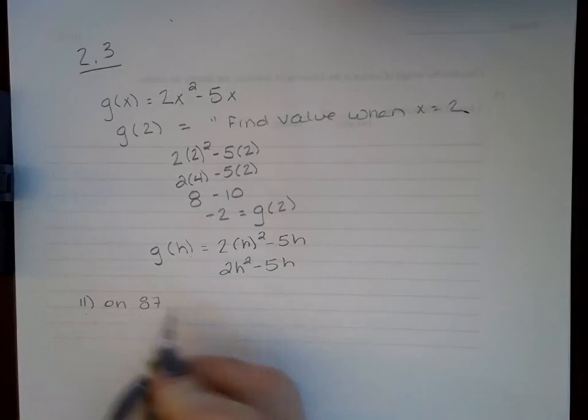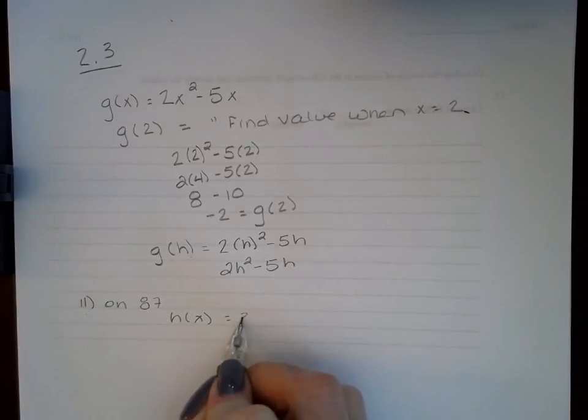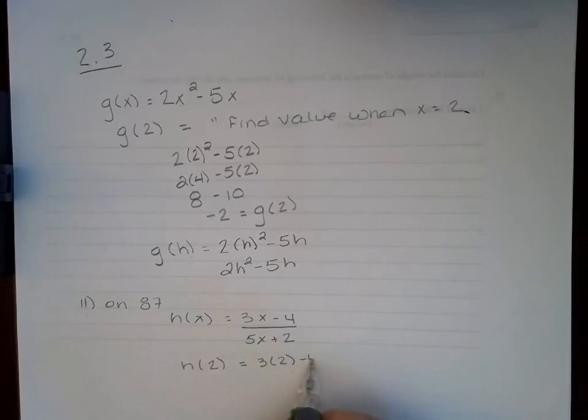Now if we want to look at, say, number 11 on 87, we're told that we have a function called h, and h of x is equal to 3x minus 4 all over 5x plus 2. If we're asked to find h of 2, we're simply substituting 2 in every time we see an x. And we simplify.